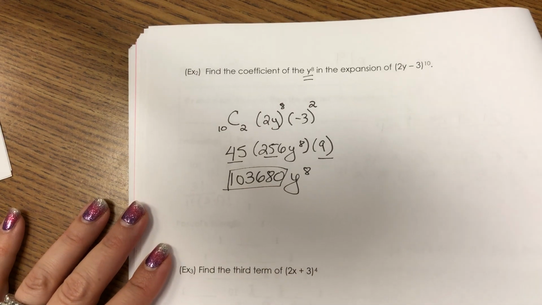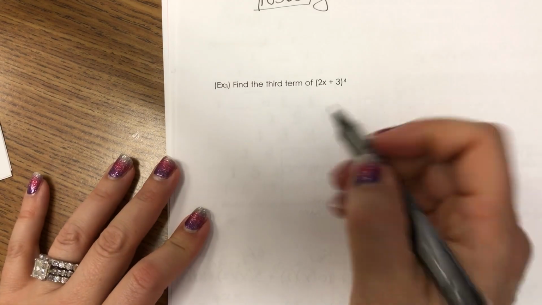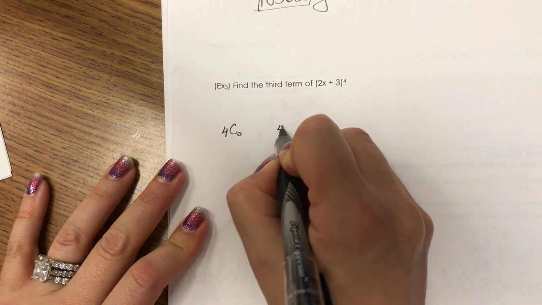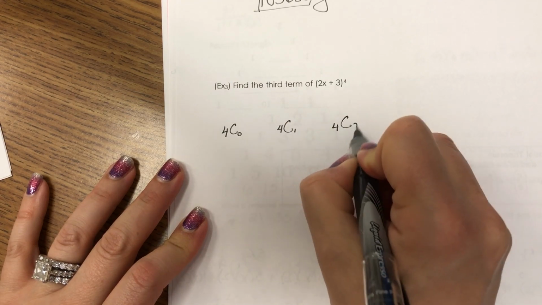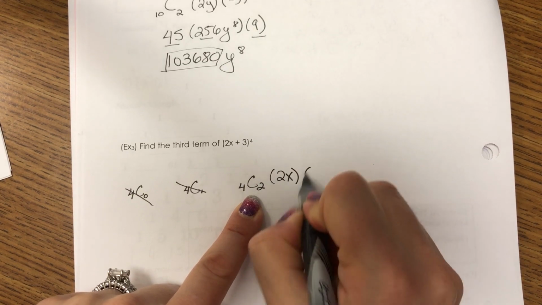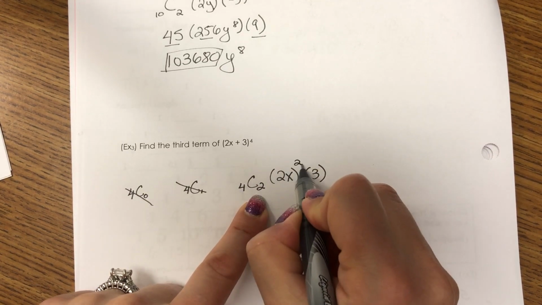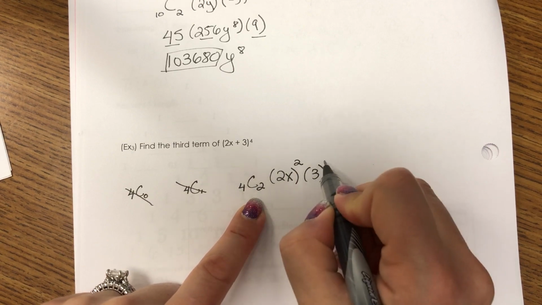All right, one more. Find the third term. So we know it always starts 4C0. So that's first, second, third. And then our exponent property. 4 minus 2 is 2. And then this 2 goes here.